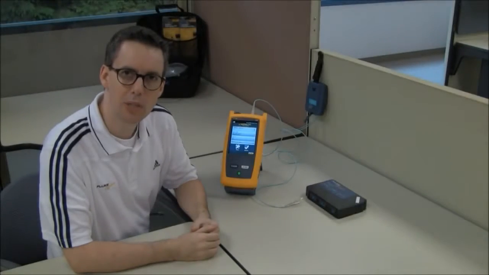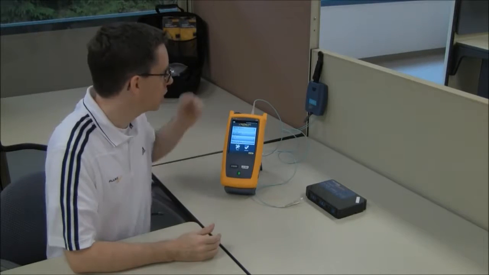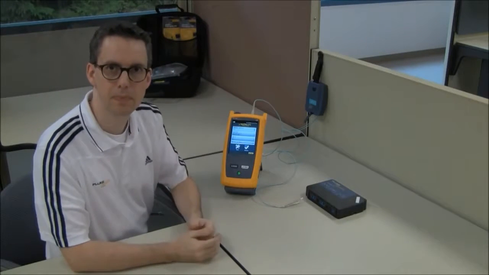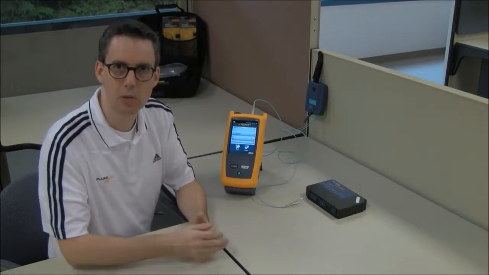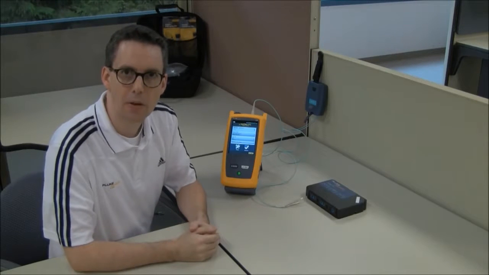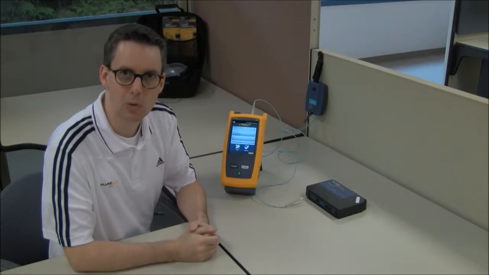Most people who do an OTDR measurement do it using just a launch fiber. The advantage in doing that is you don't have to have somebody at the other end to move the tail fiber across the patch panel. There is a downside to using just a launch fiber, and in this video I'm going to show you what that is.